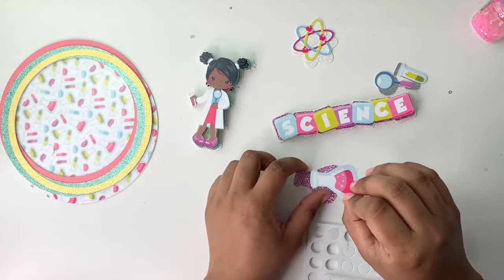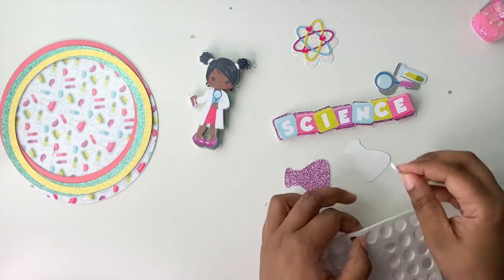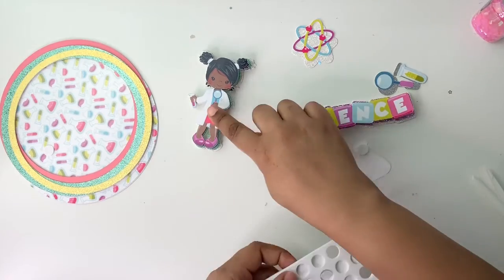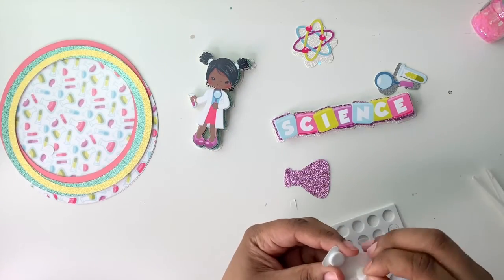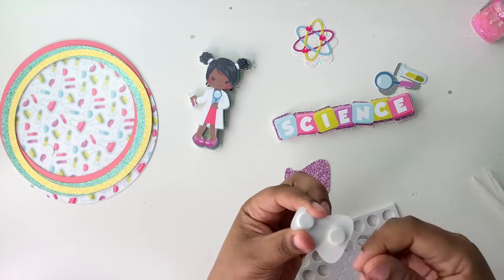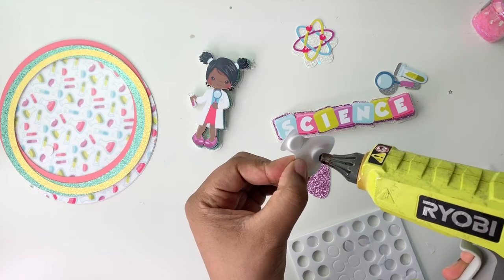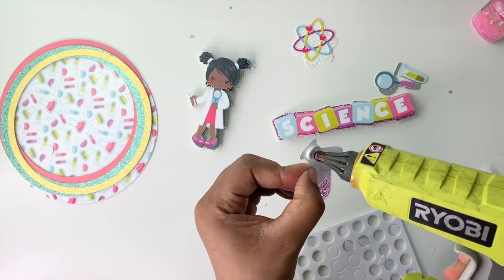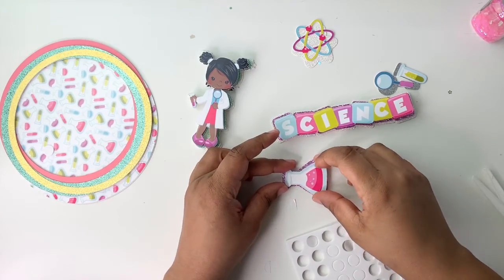So with this one, we're going to do the same, just the one layer. If you want to double it like I did, you can do that too. It's definitely up to you. This class is mainly for the techniques, and then you can take it as far as you want to go with any design. You could do it with any matching theme. It's all good.